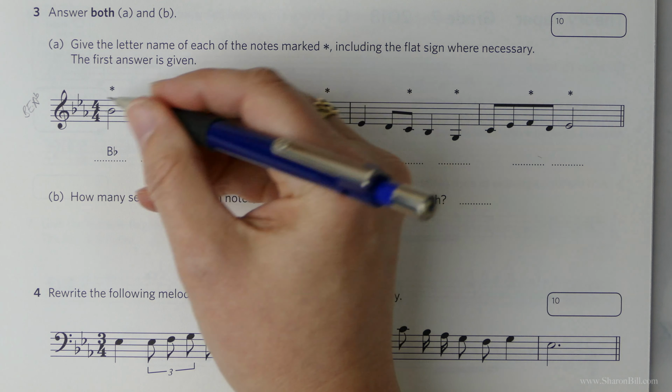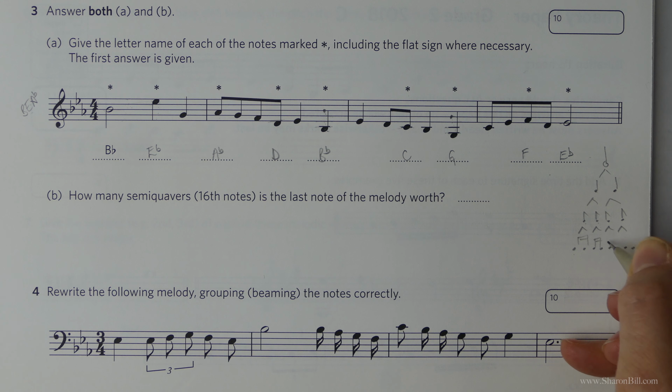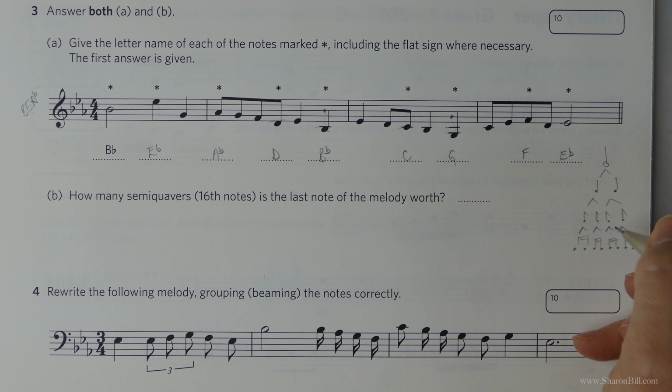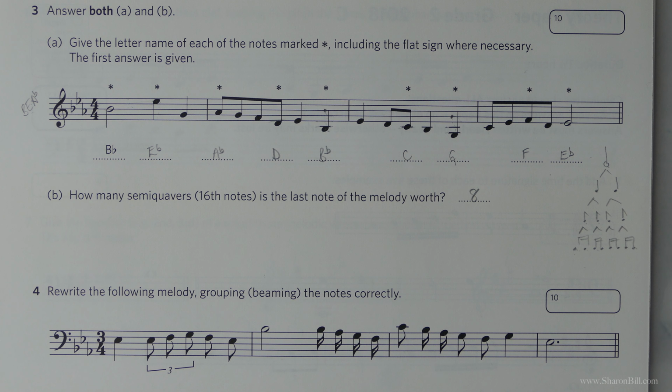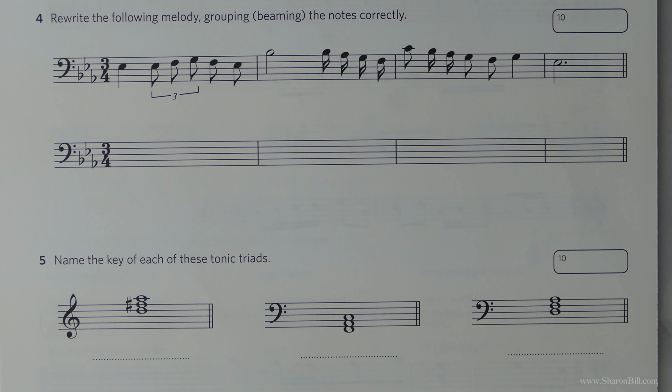2, 4, 6, 8 now. So just diagram that out. Alternatively, you could work out your maths, and you know that these are quarter of a beat, and so there are 8 quarters in 2. There we go, that's that one done. Let's press on to the next question.